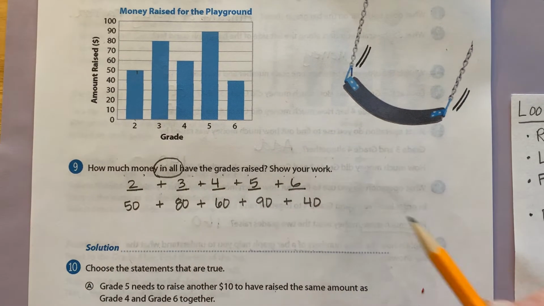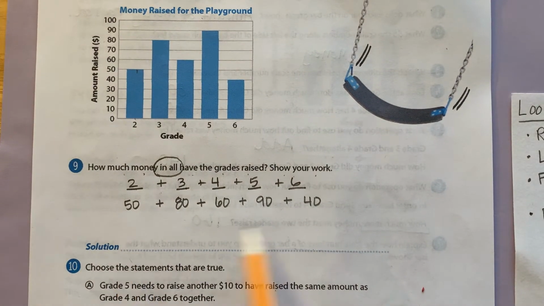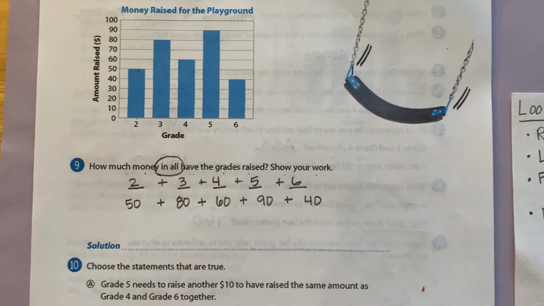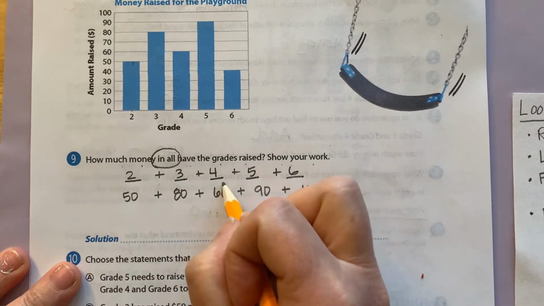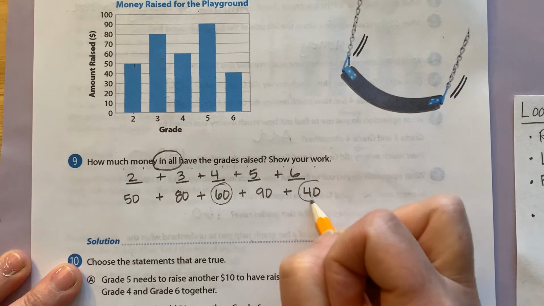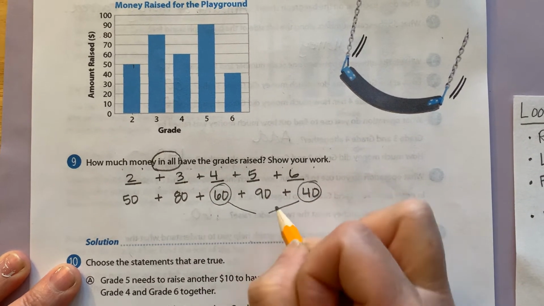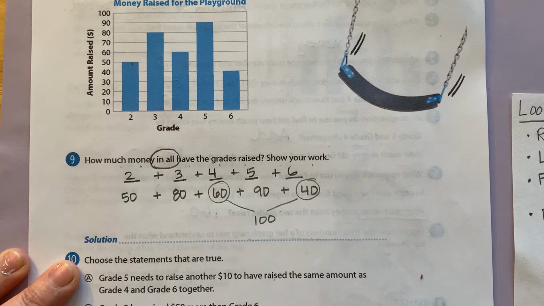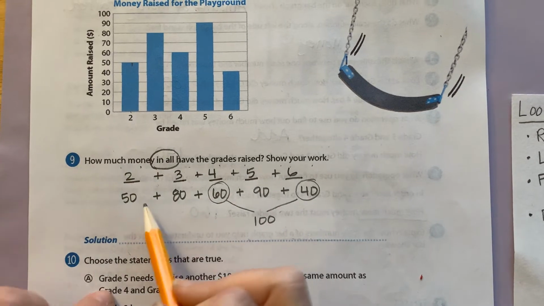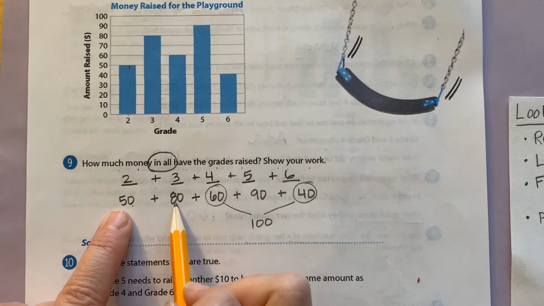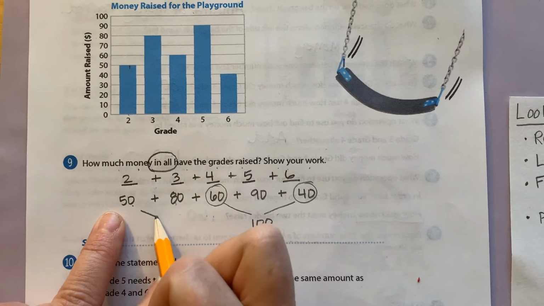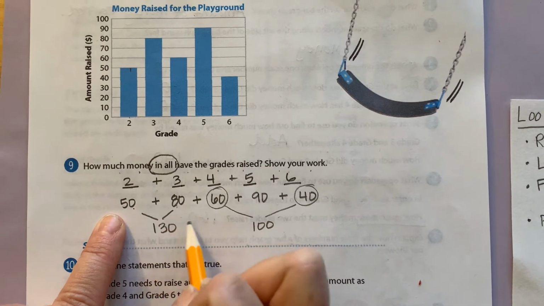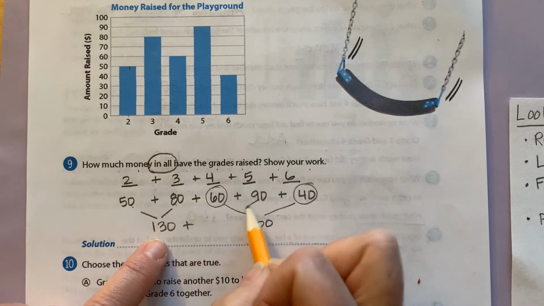Okay, these are the numbers that I have so far. Now, when I have to add that many numbers together, I look for numbers that go together easily. And I noticed that a 60 and a 40 become 100. So I'm going to put those together. And then I'm going to put my 50 and my 80 together. I have 5 tens and 8 tens. That is 13 tens, so 130. Plus I still have my 90.